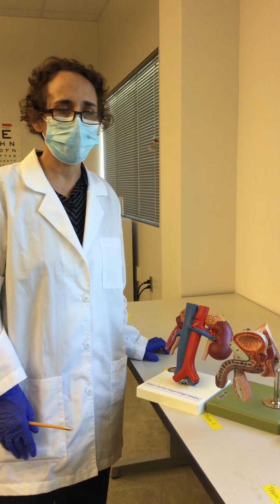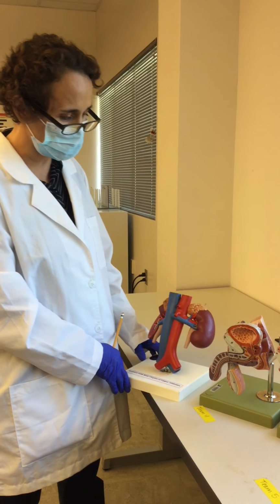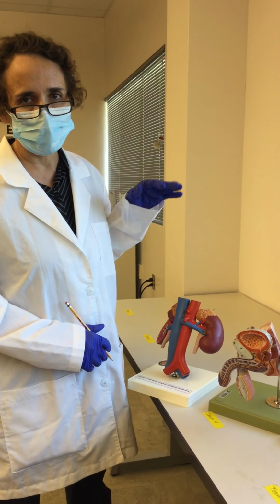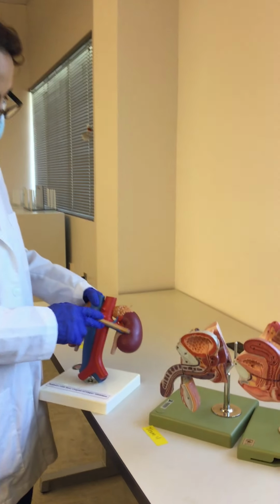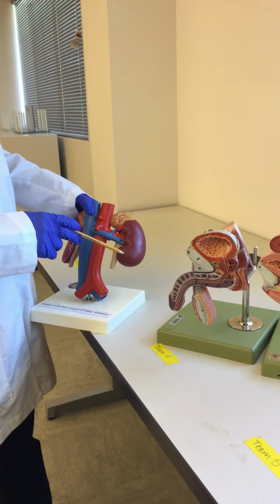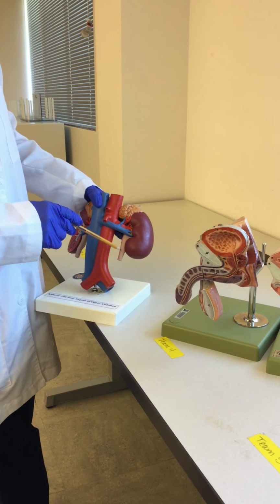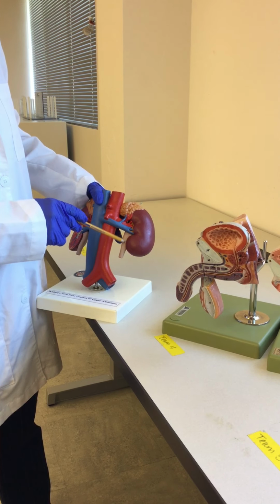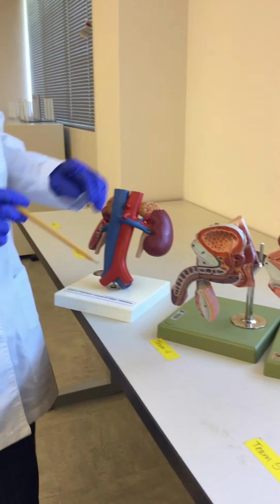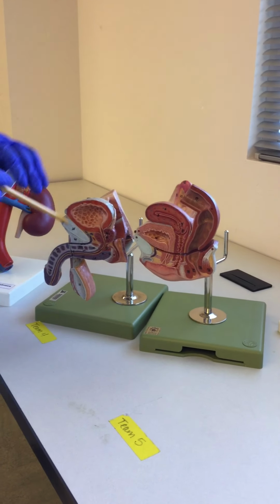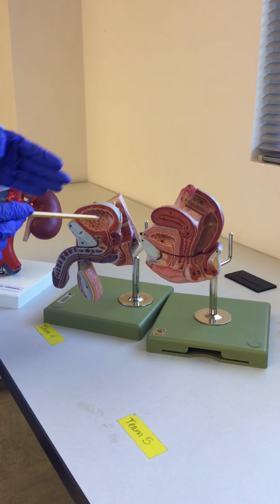Okay, so in here we're going to talk about the structures of the urinary system, the major structures, and how urine is transported from one place into another. So in here we have the kidneys that produce the urine, and then the urine is going to be transported through this hollow tube that is called the ureter. The ureter is going to bring the urine into the urinary bladder, which is this.